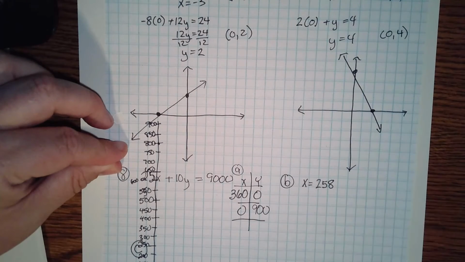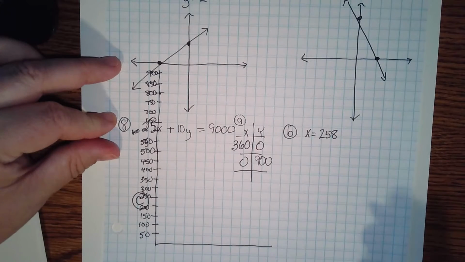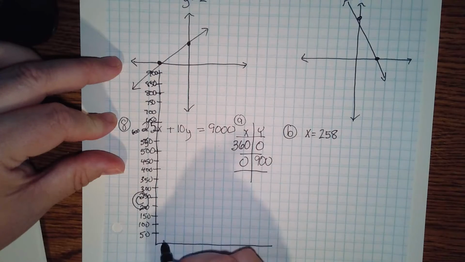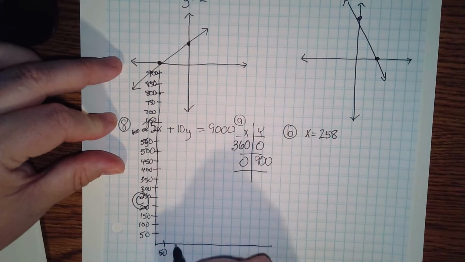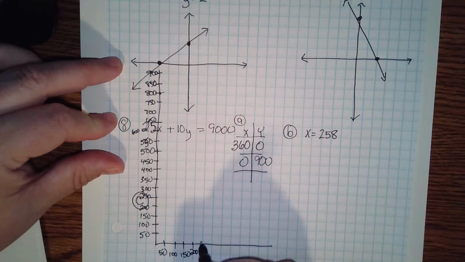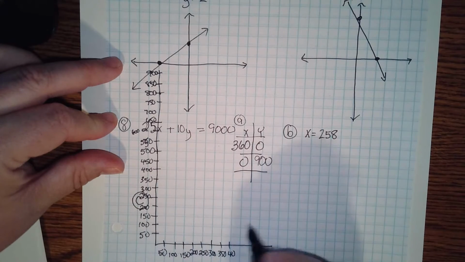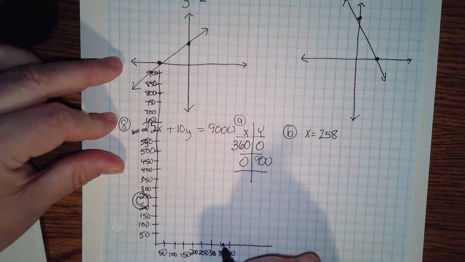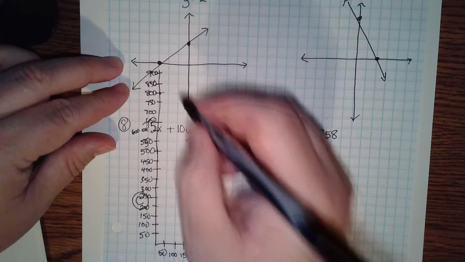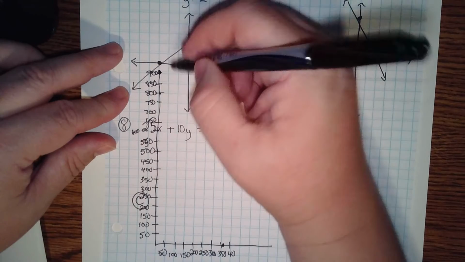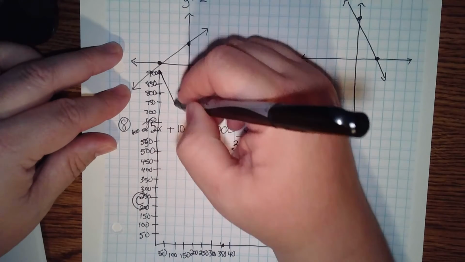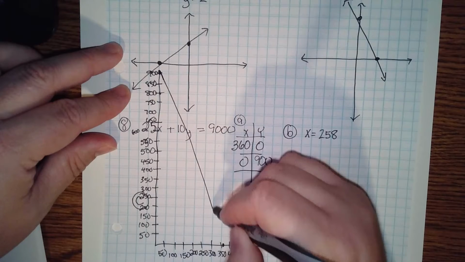So let's look at the next part. On the bottom is going to be our x's, and we need 360. So 50, 100, 150, 200, 250, 300, 350, 400. So I'm roughly going to be right about here, really close to there. And for this, it's clear up here. So this right here is what we have. So our equation, if we graph it, is going to look like this.